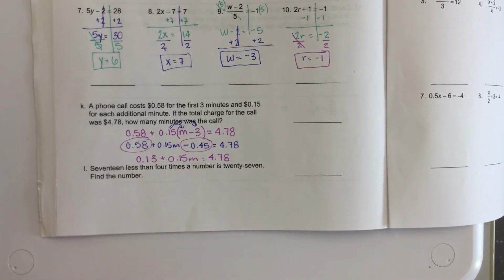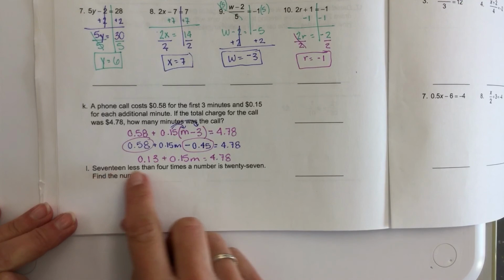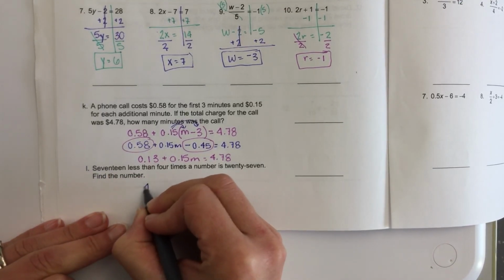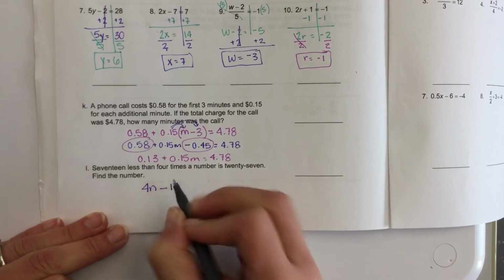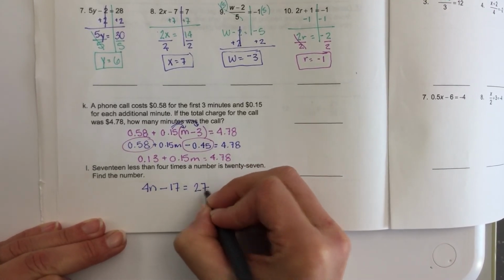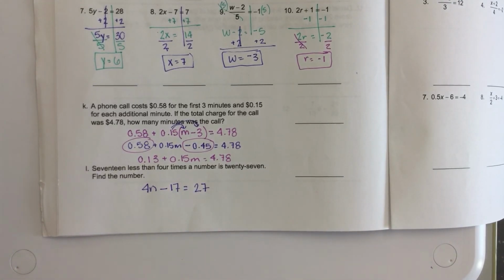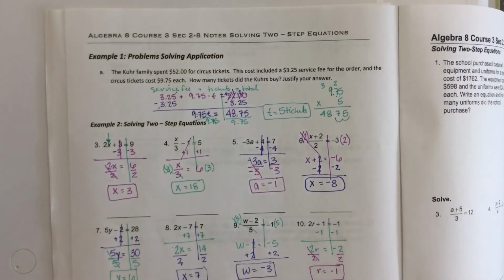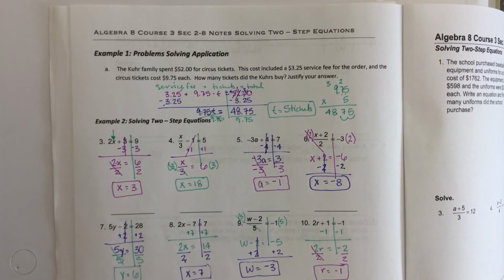Then the next one is like a translating. So it says 17 less than 4 times a number is 27. So 4 times a number minus 17, because you have to take 17 less than this, is 27. So there's your expression. You go ahead and solve it. Okay, so just make sure to show all of your work and to be thorough when you're doing the problems.